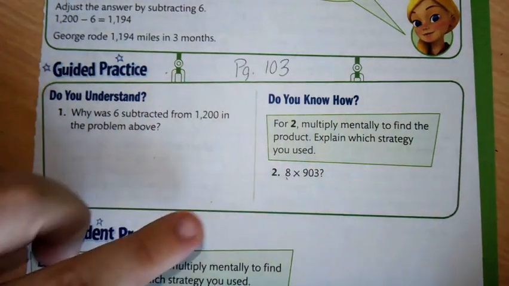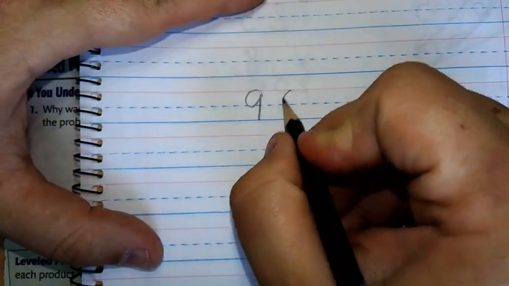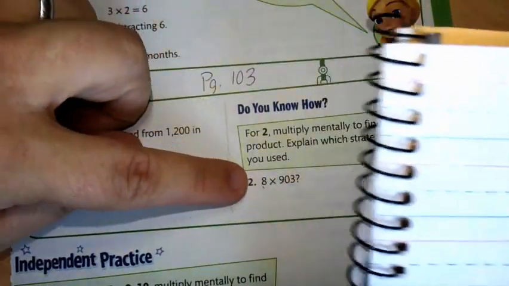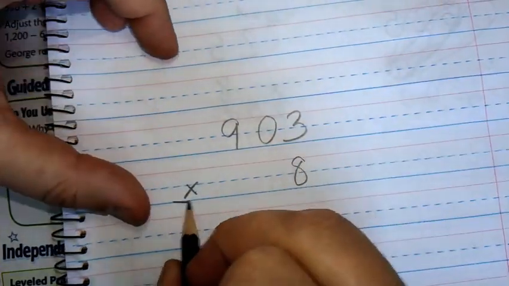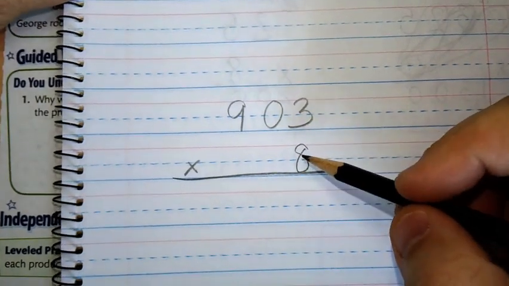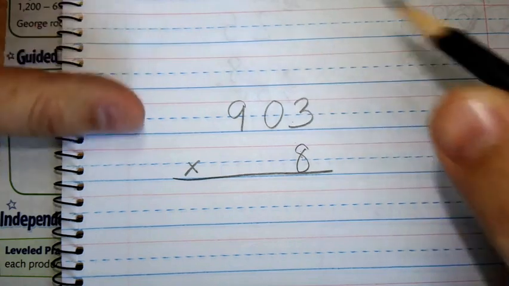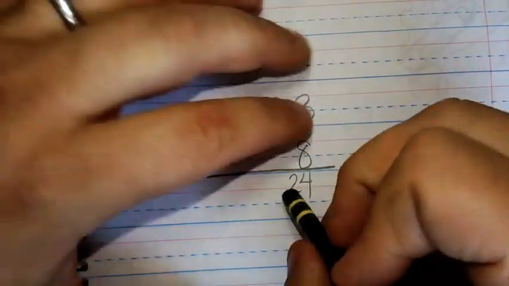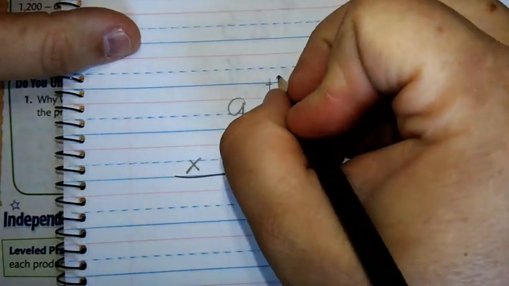All right, if you haven't tried out number 2, do it right now. I'm going to grab a new piece of paper. I'm going to write 903 times, and what was my 8, right? So 903 times 8. And then I'm going to say, well, what's 8 times 3? 8, 16, 24. But I can't put 24 there, so I've got to erase my 2 and regroup it. It's going to come over here.